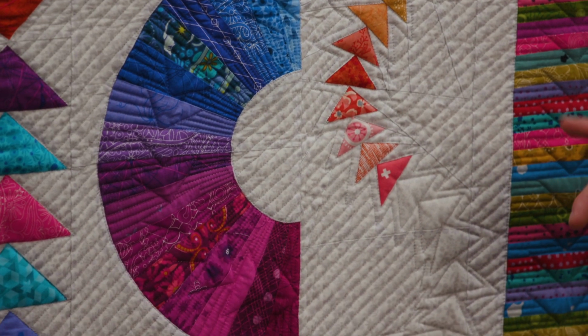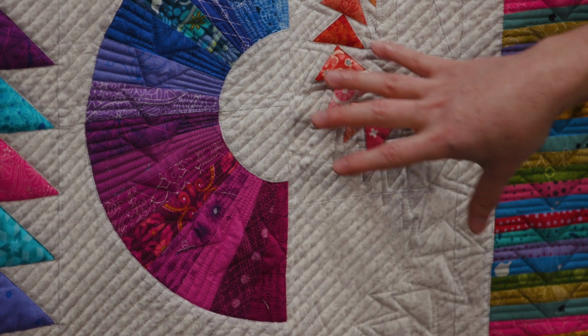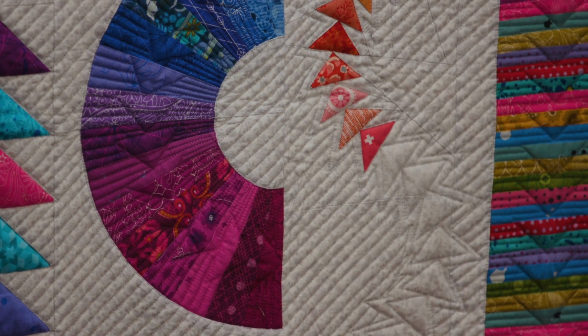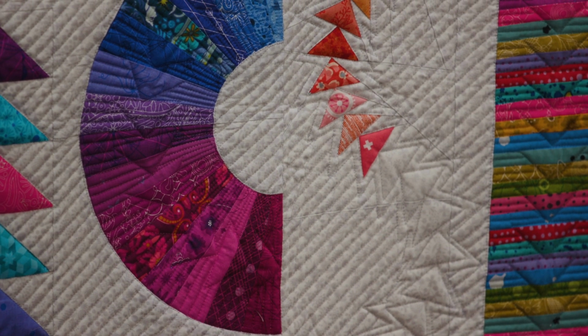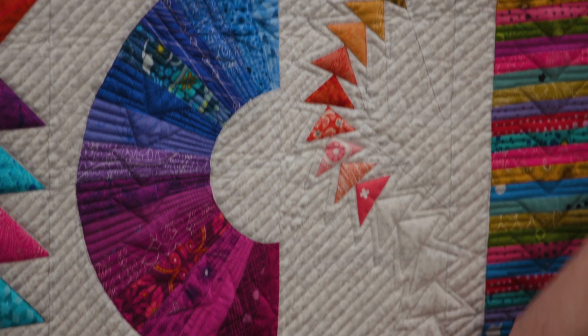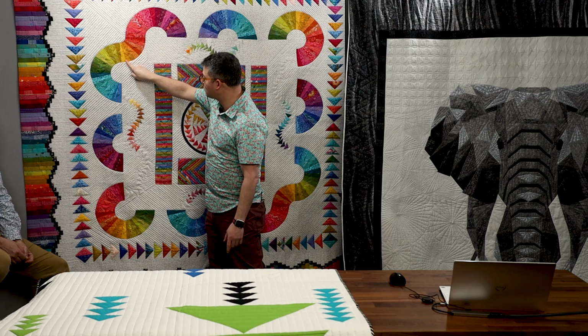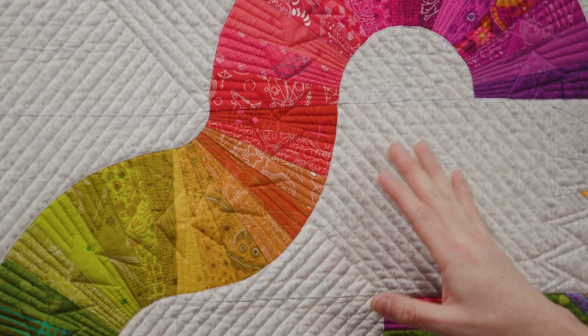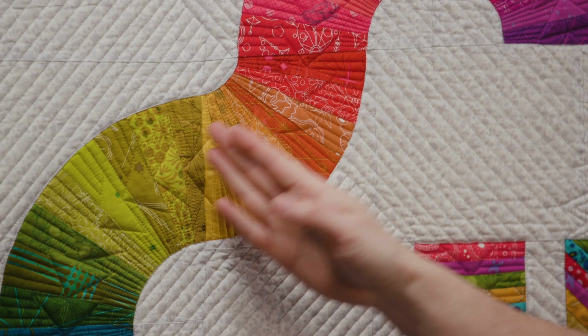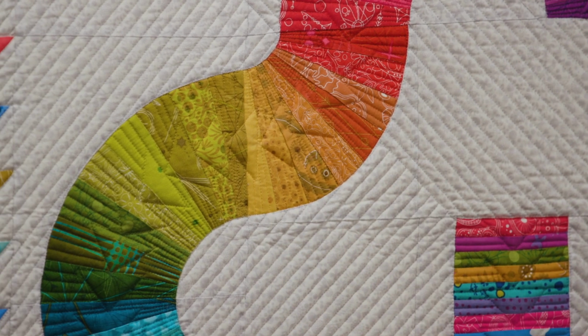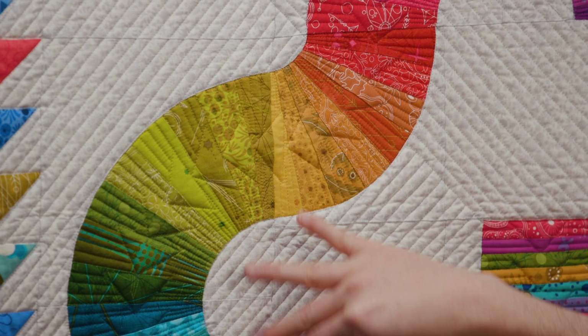Maybe you don't have Pro Stitcher. Set this up in Designer, print it out, and make that stencil. And now you have the stencil for the whole quilt. And there's a few places here where you get an extra curve. This one's a little different because of how this curve swings in and out. But if it were some of the other ones, I could just use a quarter of that stencil. But I wanted all of this to kind of interact together.